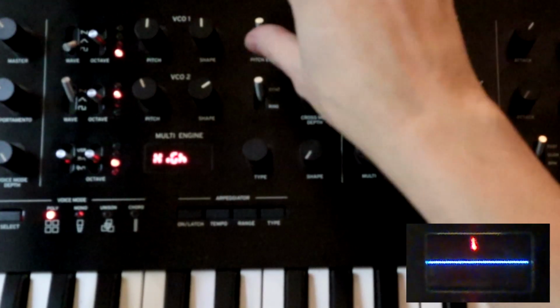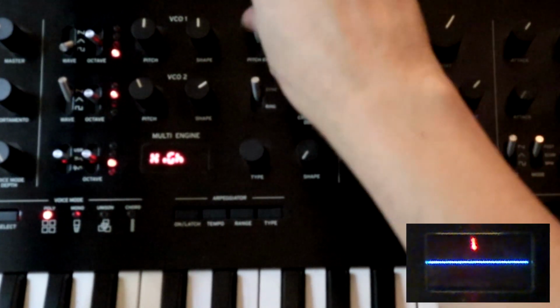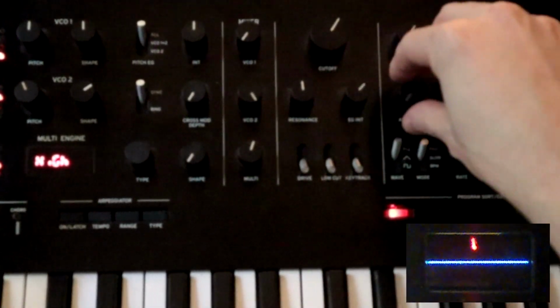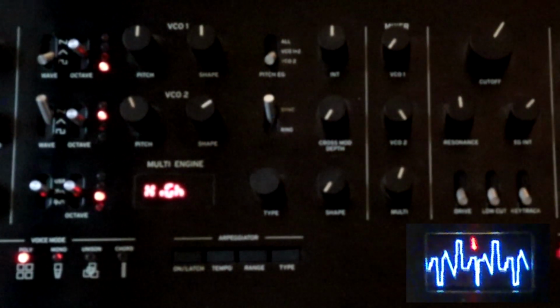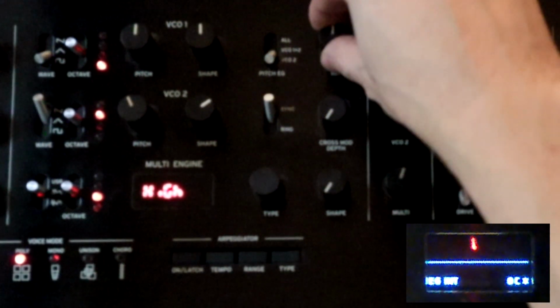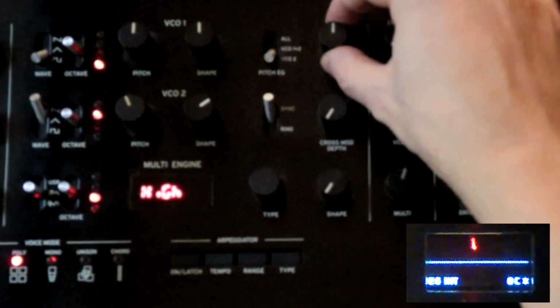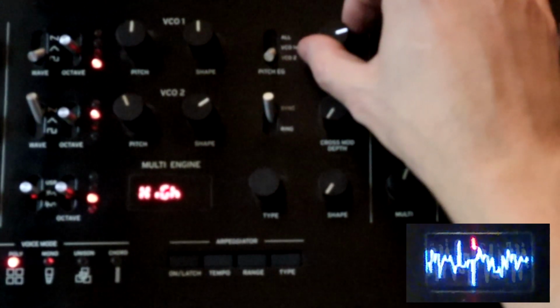What this does is it's called pitch EG. So in other words, it takes this and applies it to an envelope generator right down here. So if I move this switch and change it to VCO2, and then we turn it up, we can turn it into the positive or the negative.